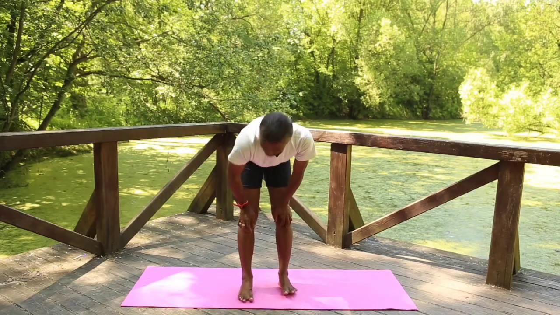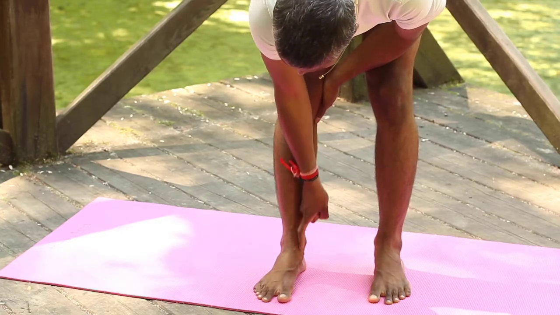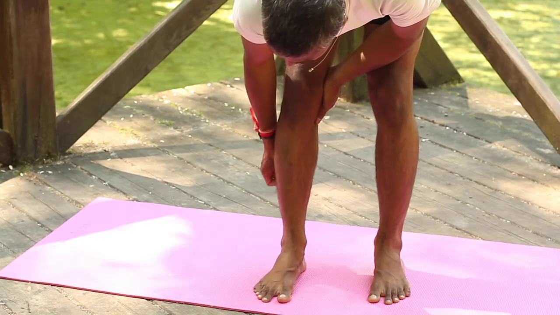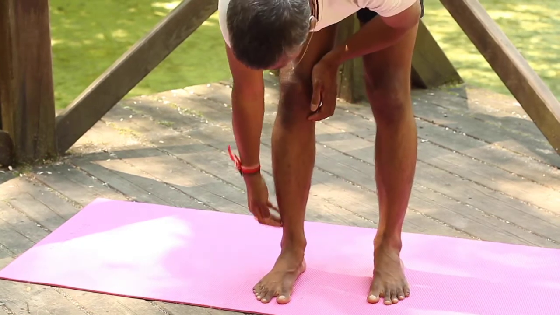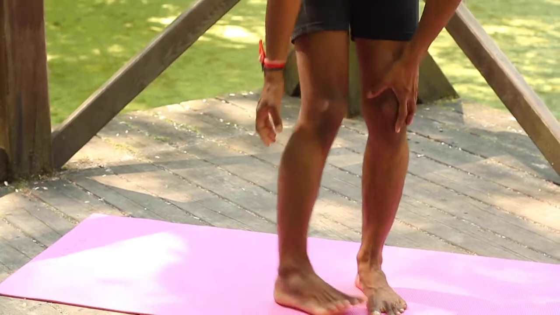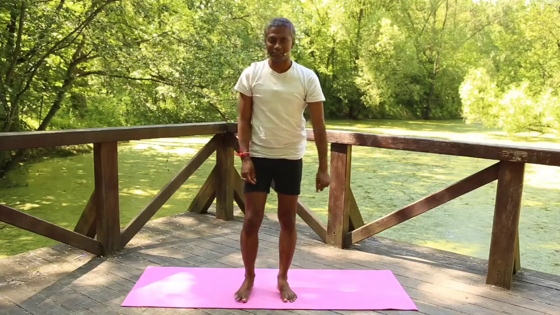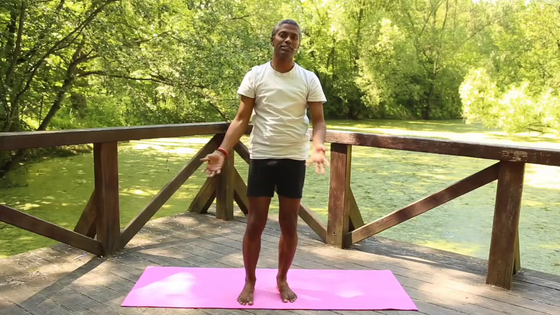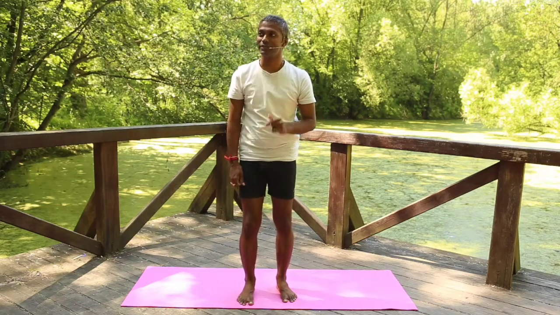Next, ankle, inner ankle, outer ankle. Okay, then the leg, inner leg, outer leg. This is calf muscle. Knee joint. In the knee joint, even though 3 bones are there, we treat it like a single bone.